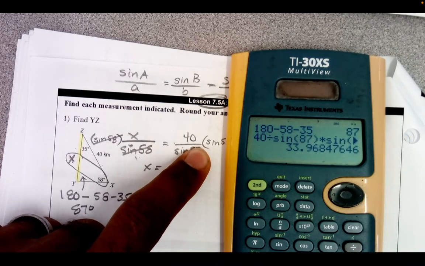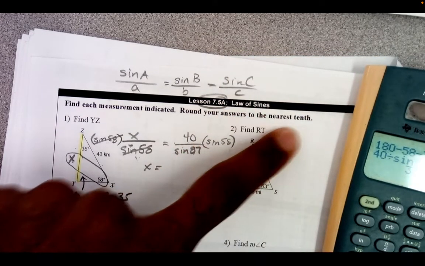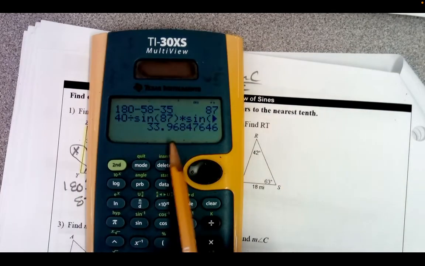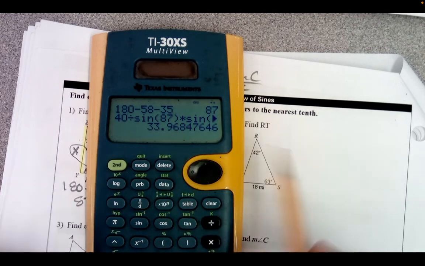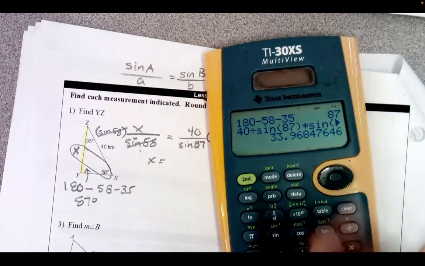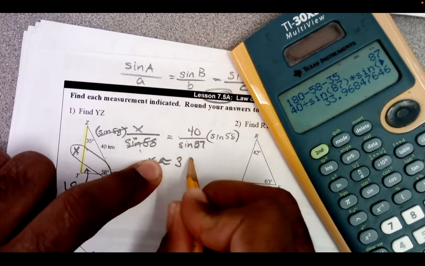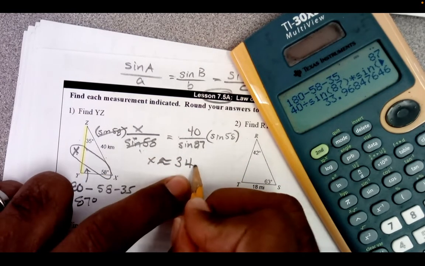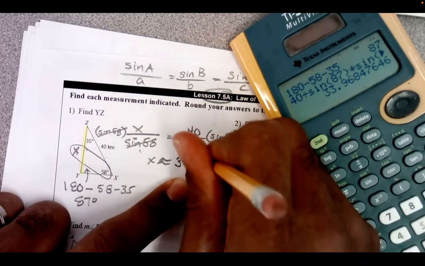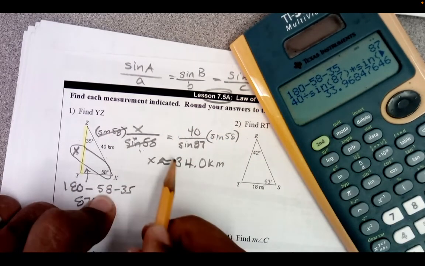It says to round to the nearest tenth, so it's 34.0. I put the little approximation symbol anytime I round something. So it's about 34.0 kilometers because it's the side.